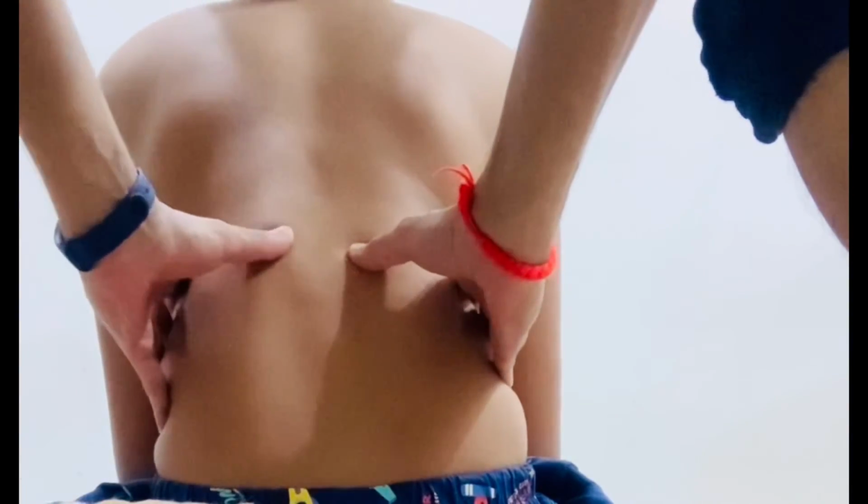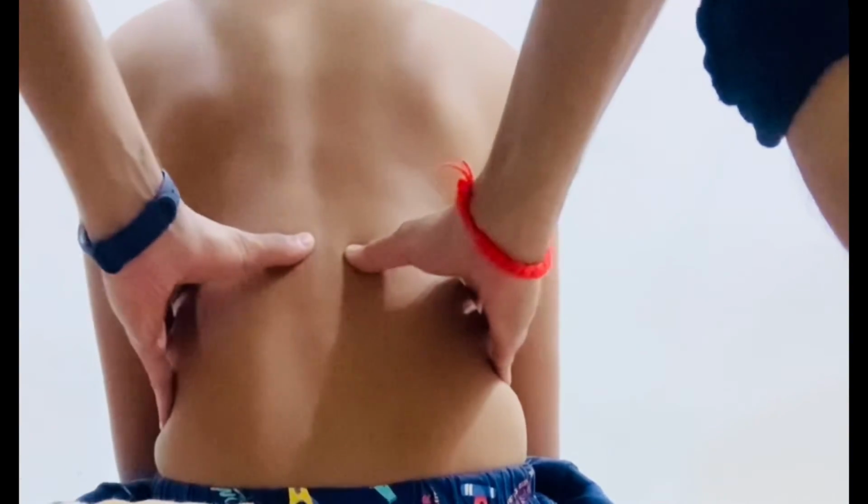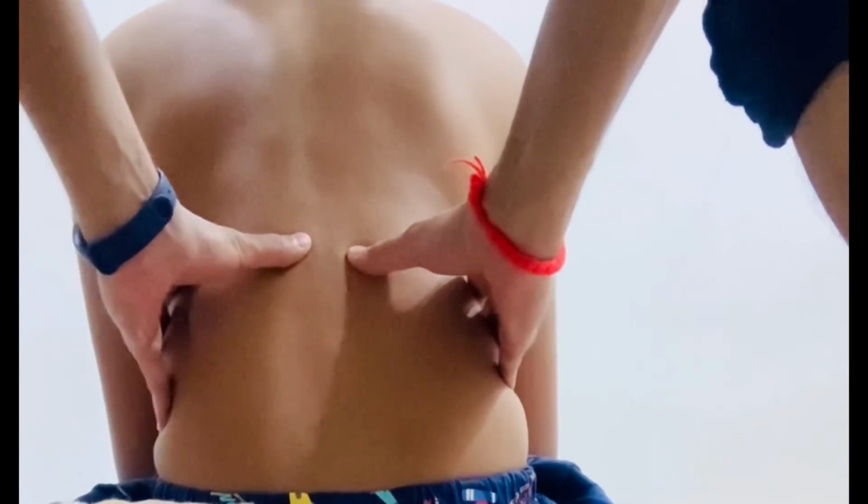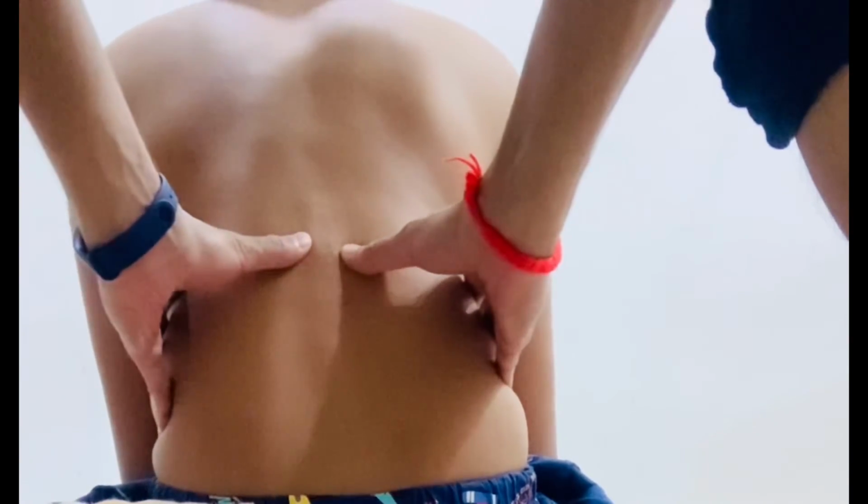Posteriorly for the chest, we shall look for the contour, symmetry and deformity and also inspect the overlying skin. We shall look for bruises or fractures if any.